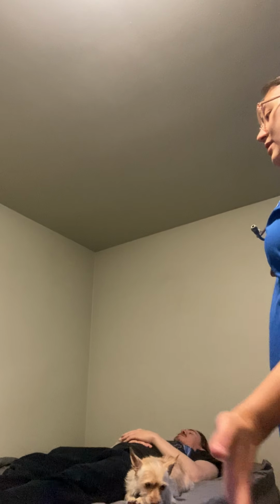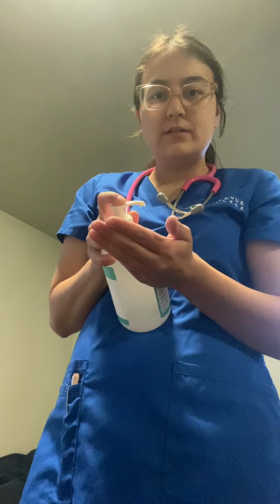So before entering the room, I'm going to review the client's electronic medical record. I'm also going to check outside the room for any signs, precautions, and flags. I'll perform some hand hygiene.